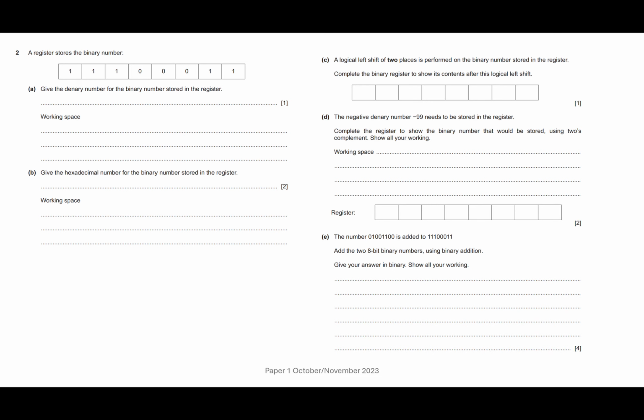Okay, question 2. A register stores the binary number. So here's our binary number in its register. A register is just a small memory location inside the CPU, and that might crop up in another question later on in this paper.